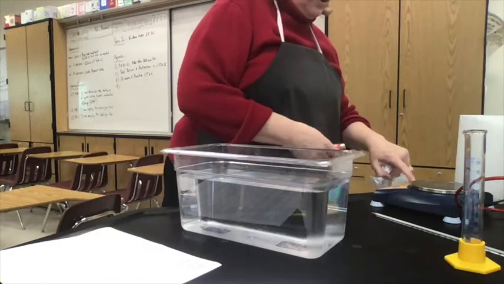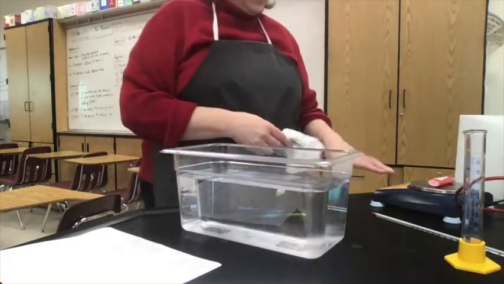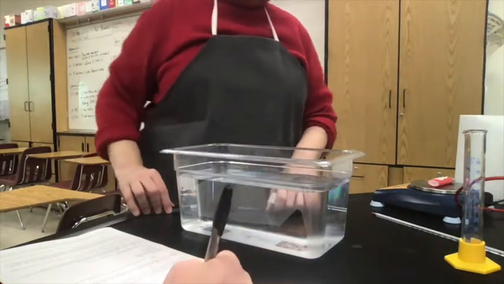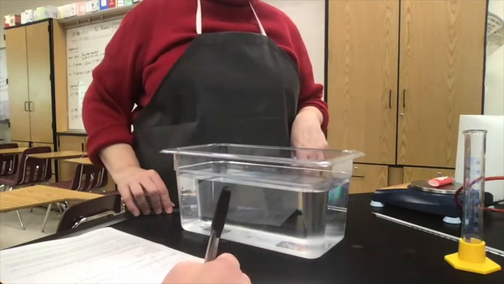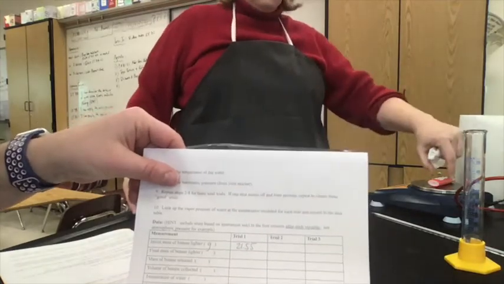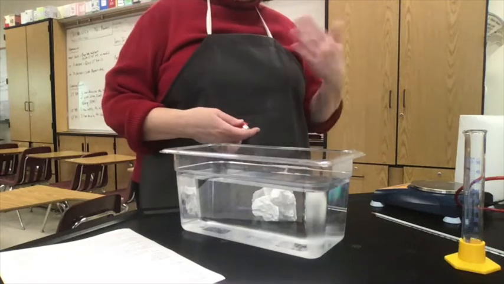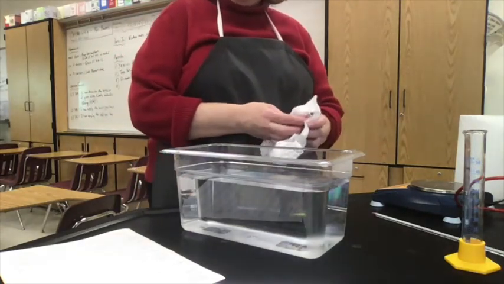So remember to zero your balance, place the butane lighter on the balance, and the first piece of data is the initial mass of butane is 21.55, and then we're going to put grams right after the variable and not after our number. Notice I'm reading all of the digits on the balance. I'm not rounding this off. This is lab data, so we read our instrument to its full capacity.